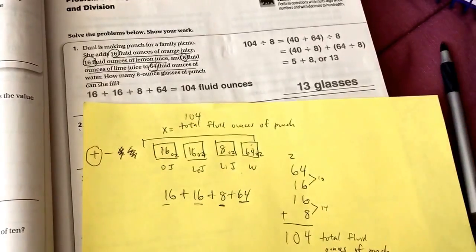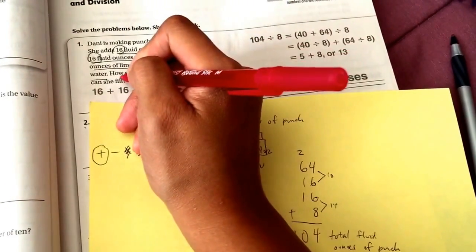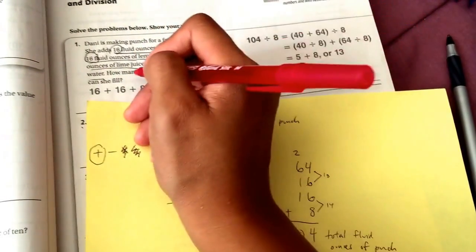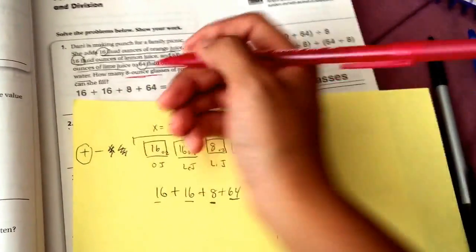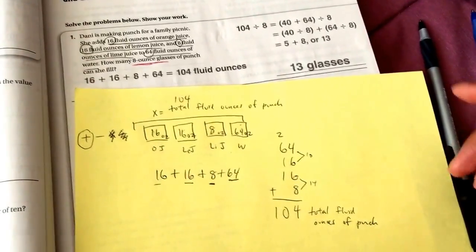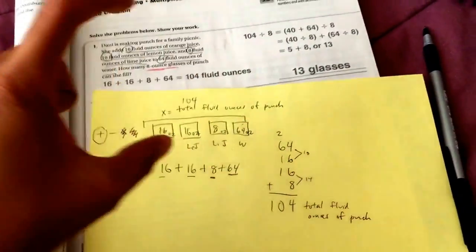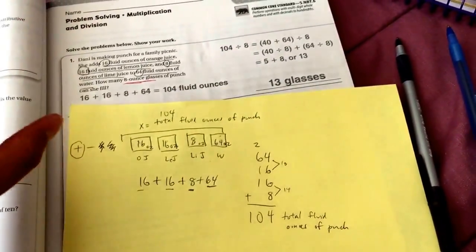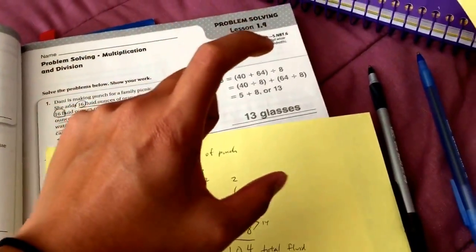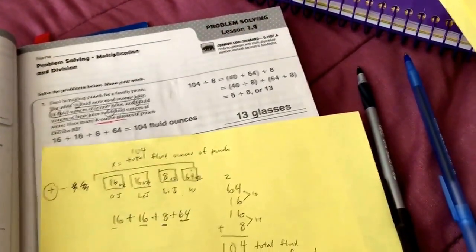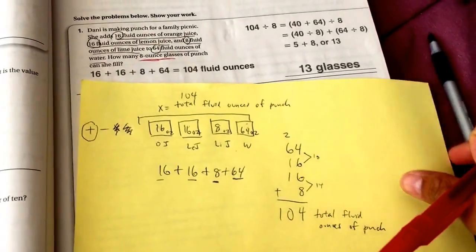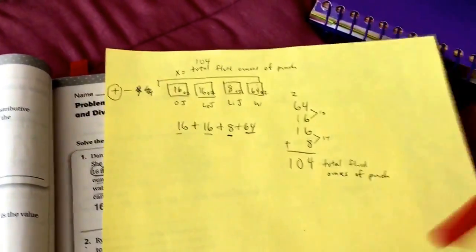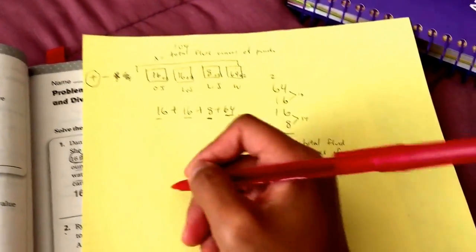So now they want to do a second step here. Now that you know the total, they want to know how many 8-ounce glasses of punch she can fill. What they're asking now is, all right, she has all this punch. What she wants to do is give each guest 8 fluid ounces. How many people can drink, or how many cups can she fill? So that's what they're asking at this point. So we're going to create a whole new equation in a whole new box.